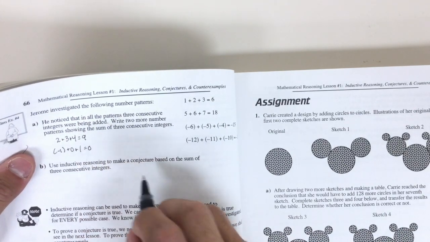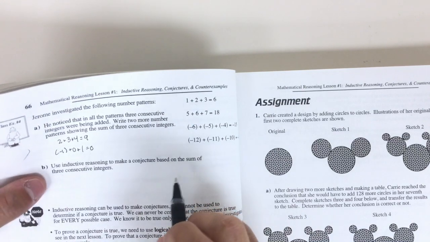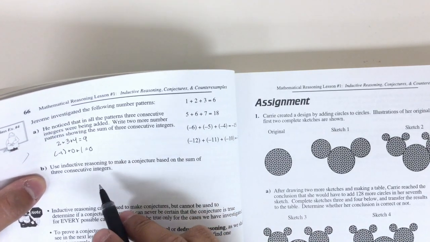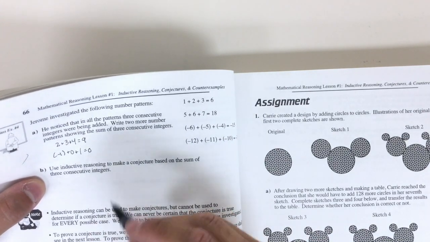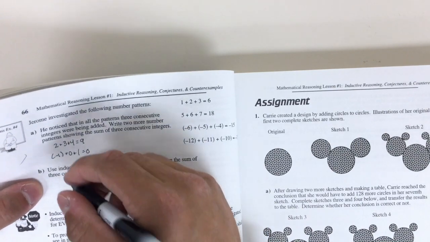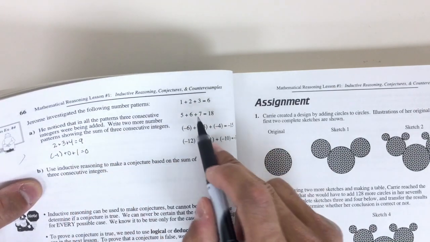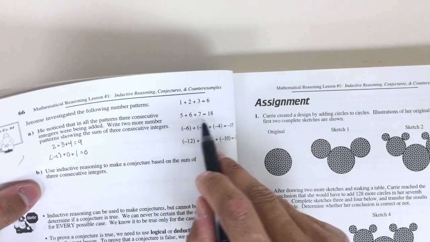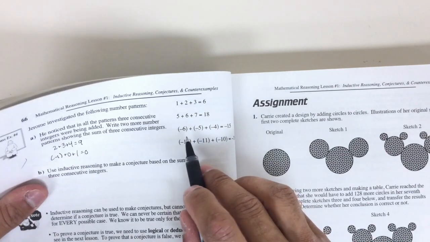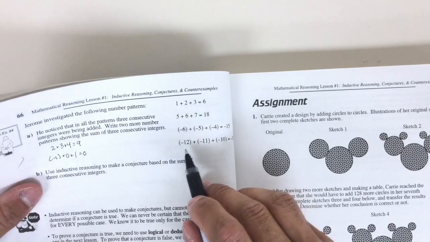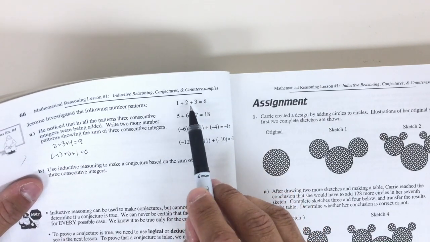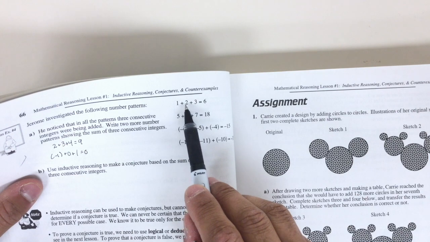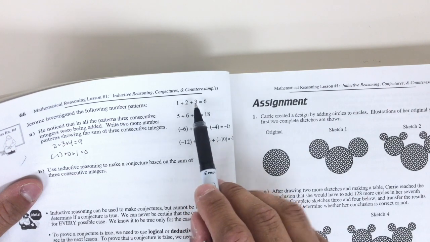Use inductive reasoning to make a conjecture based on the sum of 3 consecutive integers. So if we look at this, 1 plus 2 plus 3, 5 plus 6 plus 7, negative 6 plus negative 5 plus negative 4. If we have, for example, 1 plus 2 plus 3, those are 3 consecutive integers.